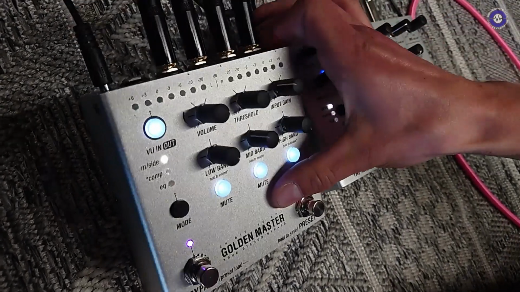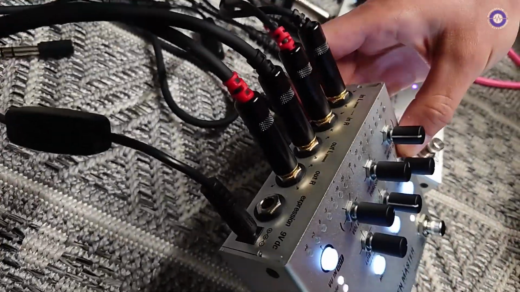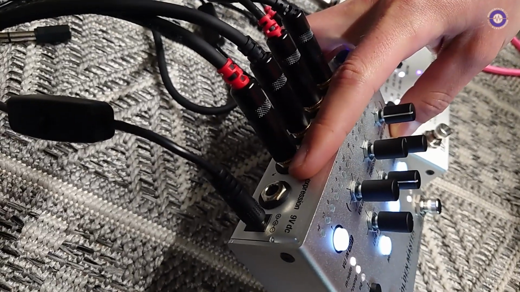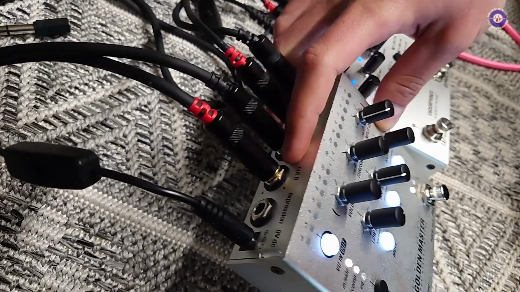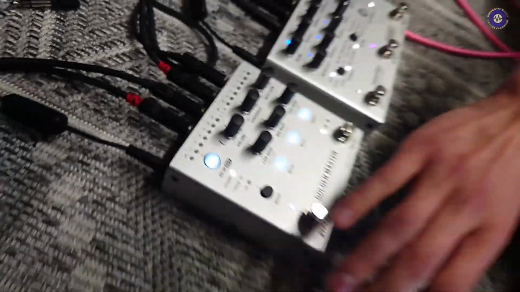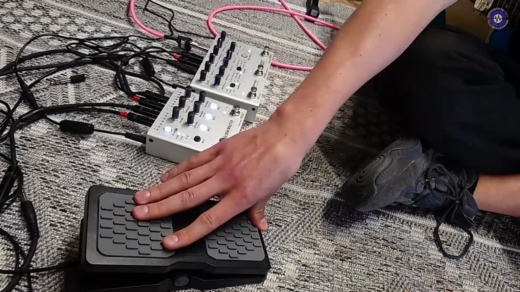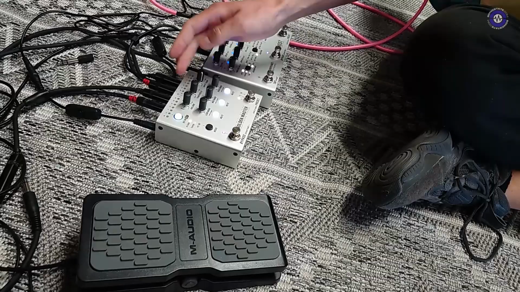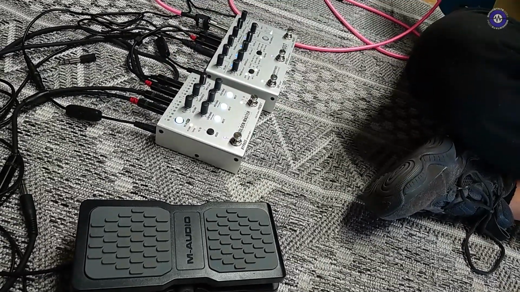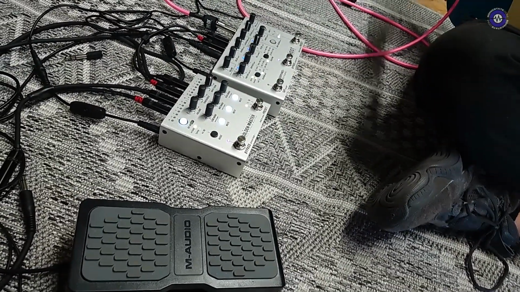And on the back, as always, we have full stereo in and out and the expression CV input, but this one only controls the volume. So if this is your end of chain pedal, you can simply assign an expression pedal to control the master volume of your signal. And I think that's pretty much it.